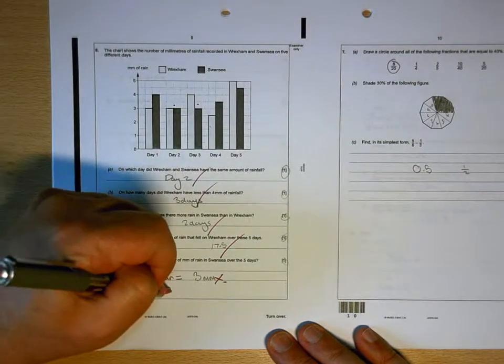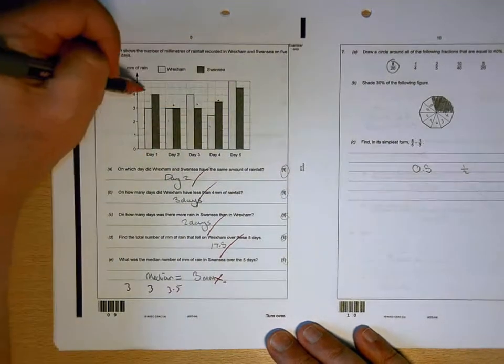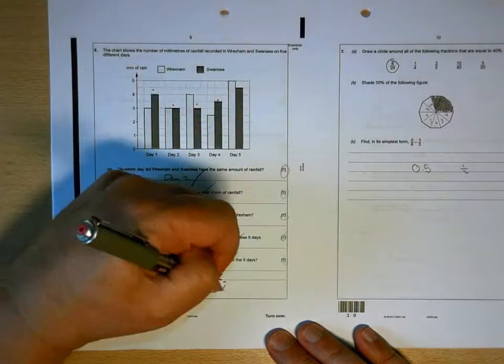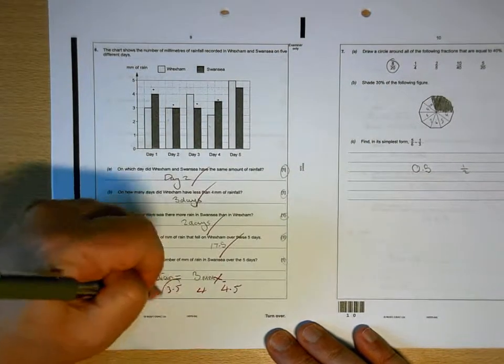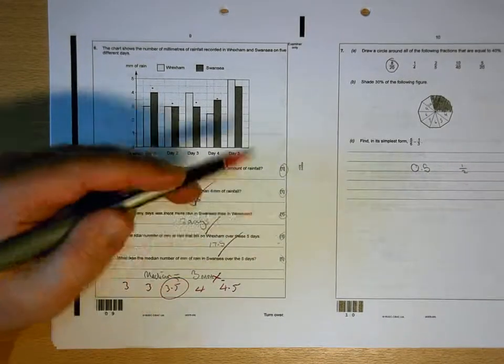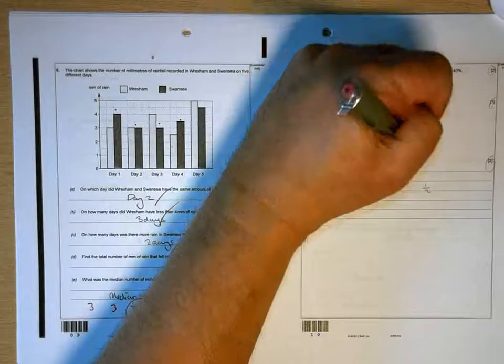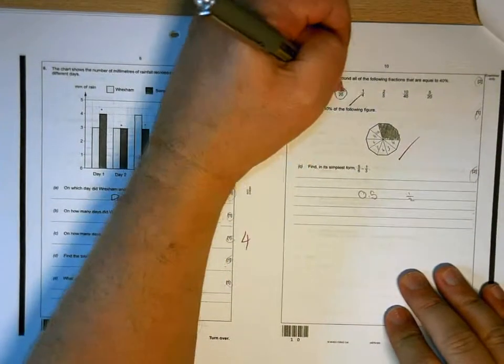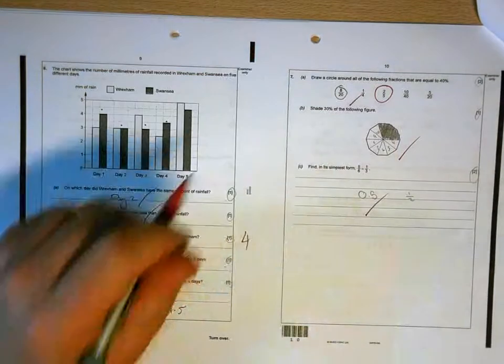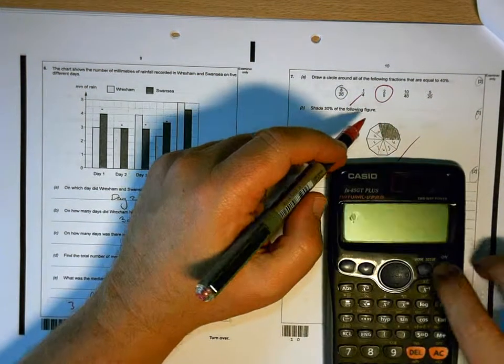Then we've got 3.5. Then we've got 4. Then we've got 4.5. The middle one is that. 1, 2, 3, 4 there. That's right. That's right. But it's not the only one. That is also that. 0.5 is right. So let's come back to that one.